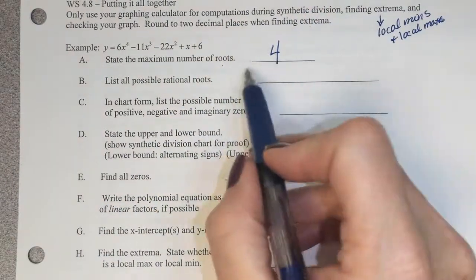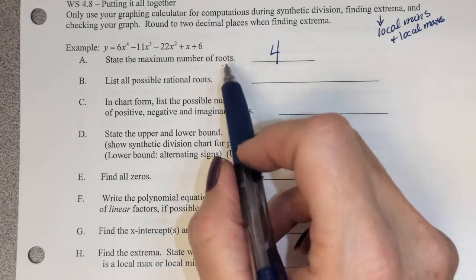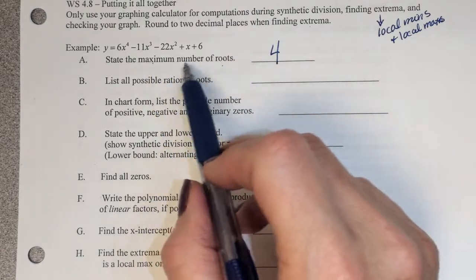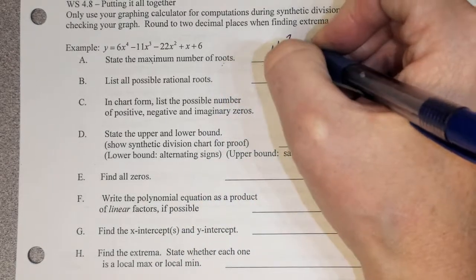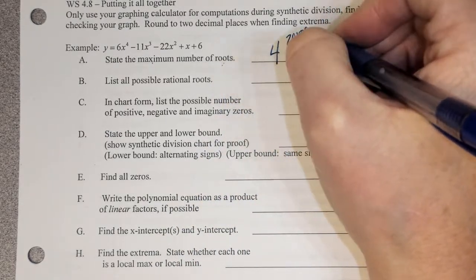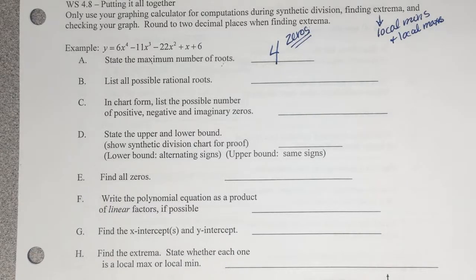Okay, now, we are going to have 4. I know it says maximum number, but we must have 4 zeros. We must have 4 zeros. Some of them will be real. Some of them will be imaginary.